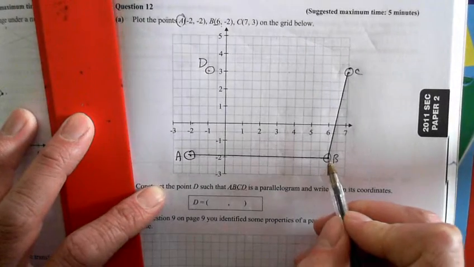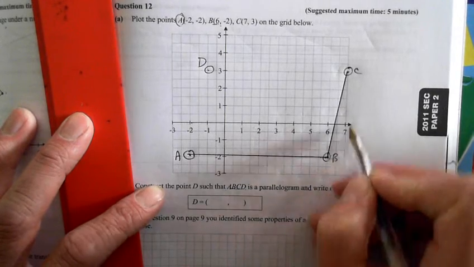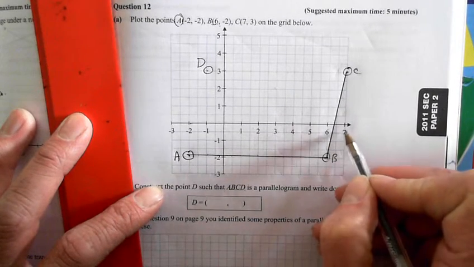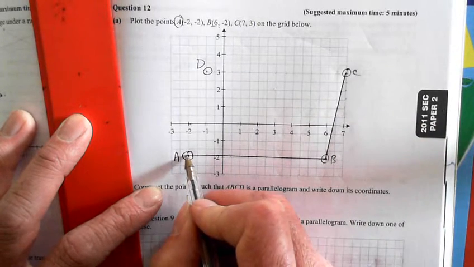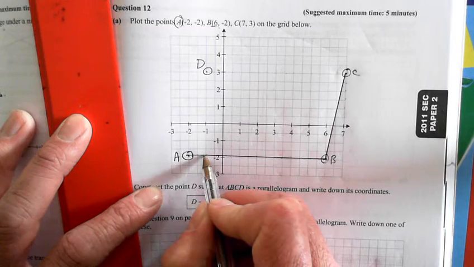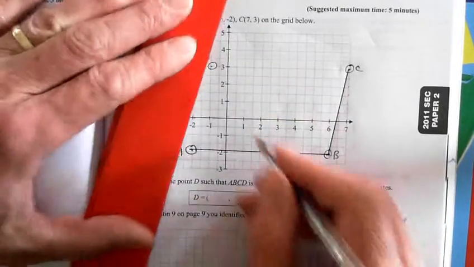Or what you can do is from B you can count over 2 and up how many? 1, 2, 3, 4, 5, 6, 7, 8, 9, 10. Do the same at A. You can go over 2, 1, 2 and up 10. And you land here. So that's it. That's D.